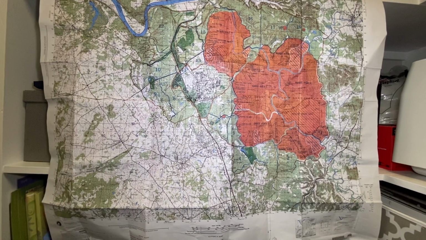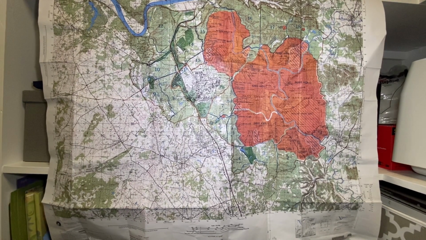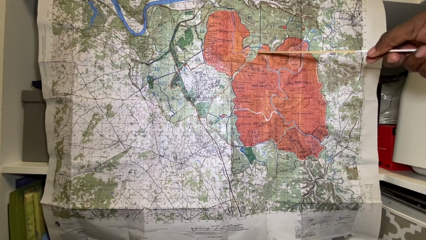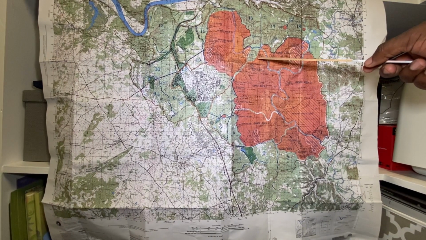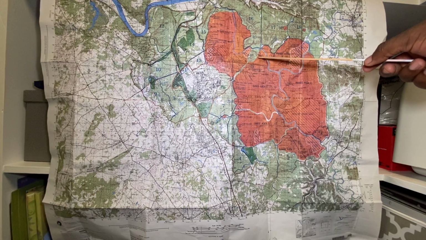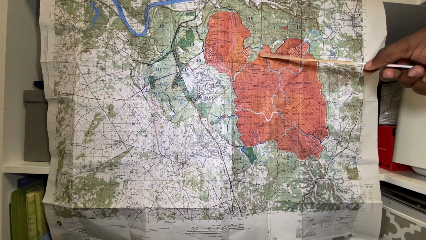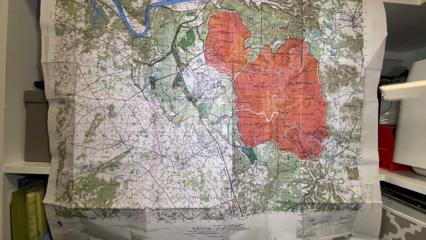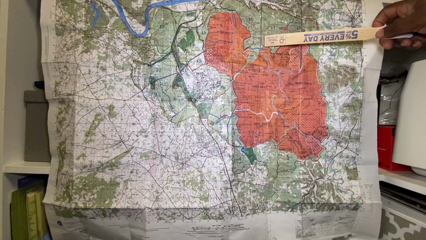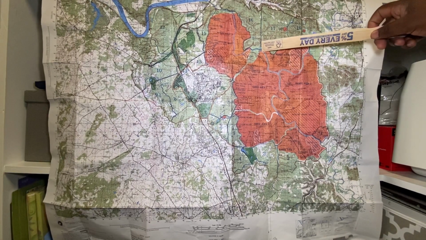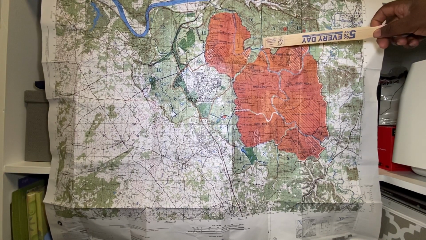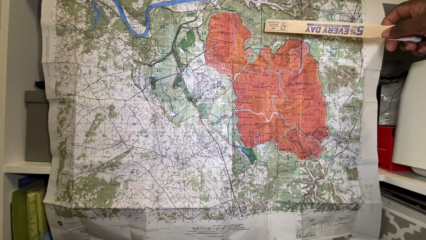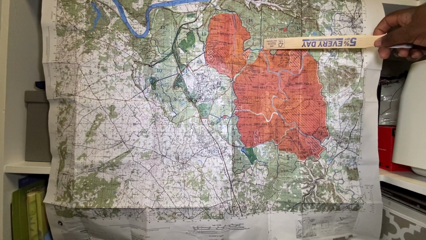All right, so for instance, if I was plotting a grid in this quadrant here, this would be 16 Sierra Foxtrot Sierra. In this particular square here, it would be 16 Sierra Foxtrot Tango.